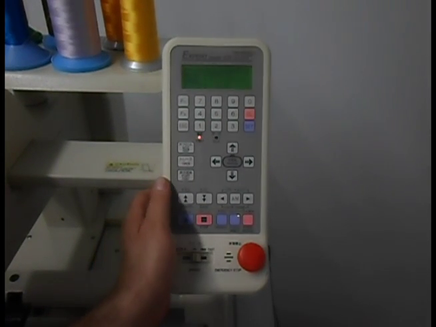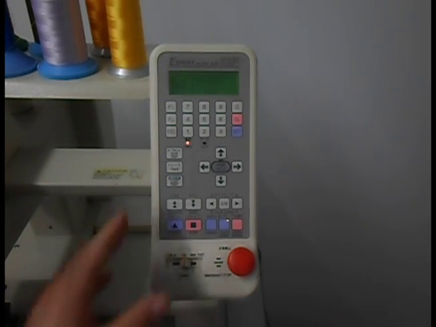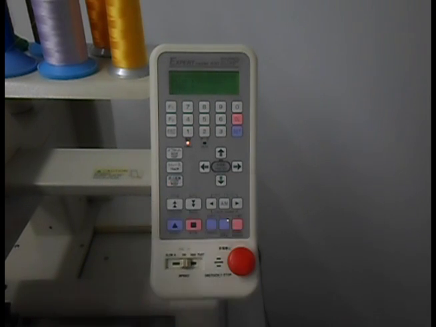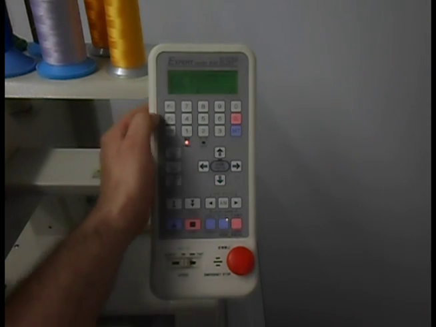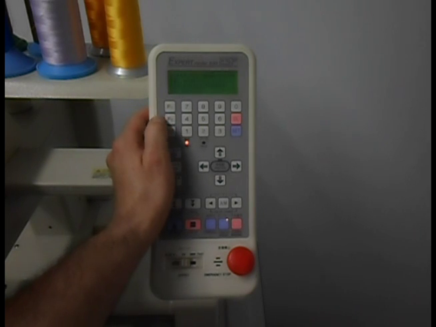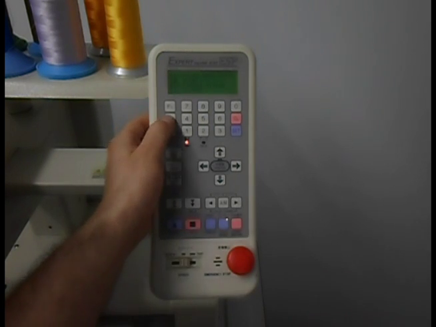Start point button, that basically means that when your design ends, you can press the start point button and it'll return to where the design began. The F2 button, you'll use it more when you do your caps, to rotate your design and everything like that. So I do have a separate video for that as well.